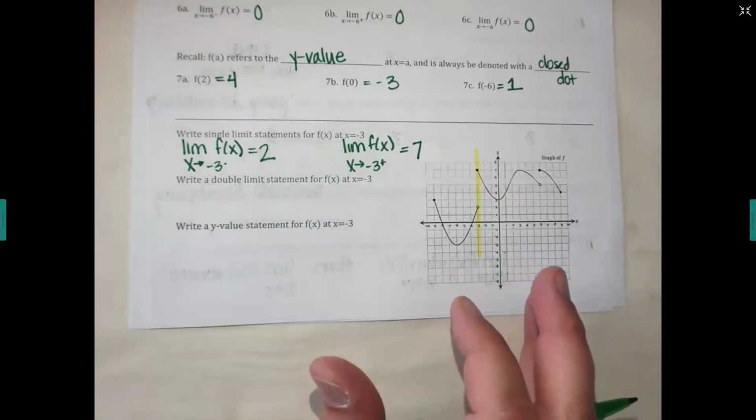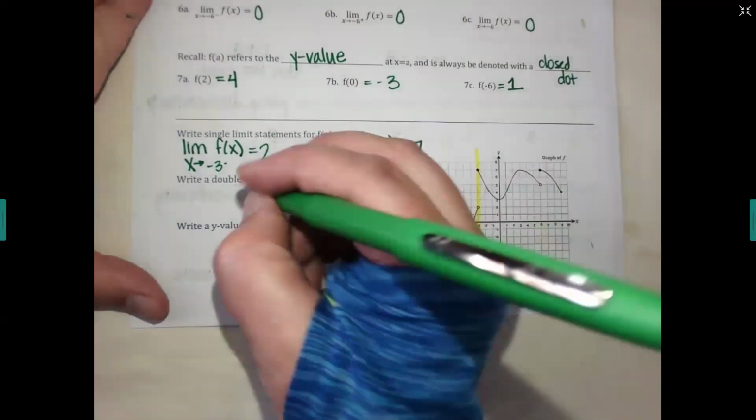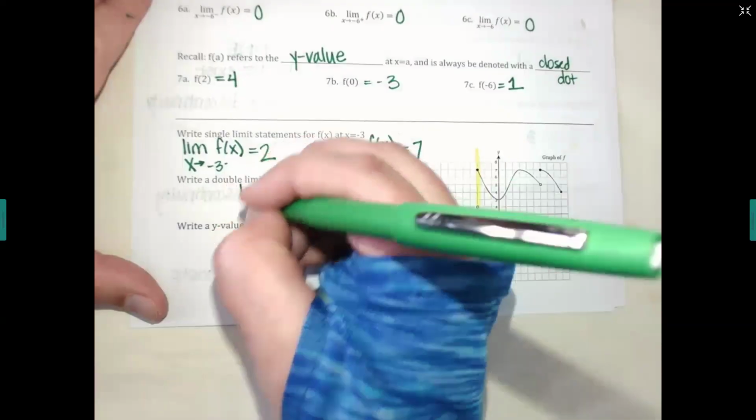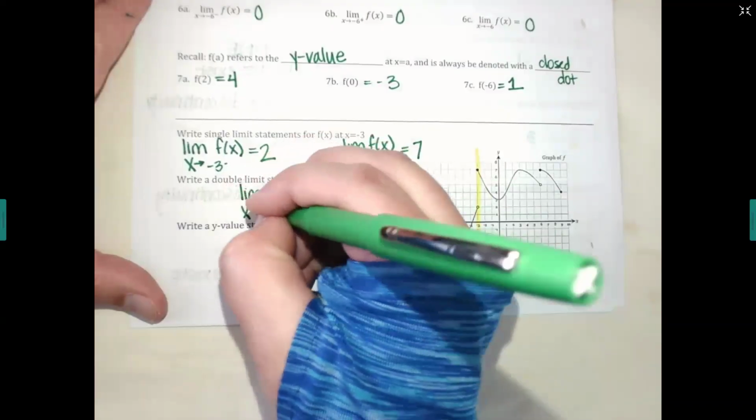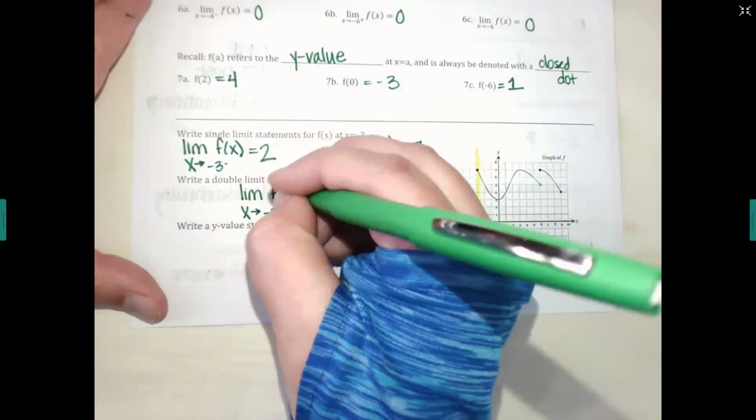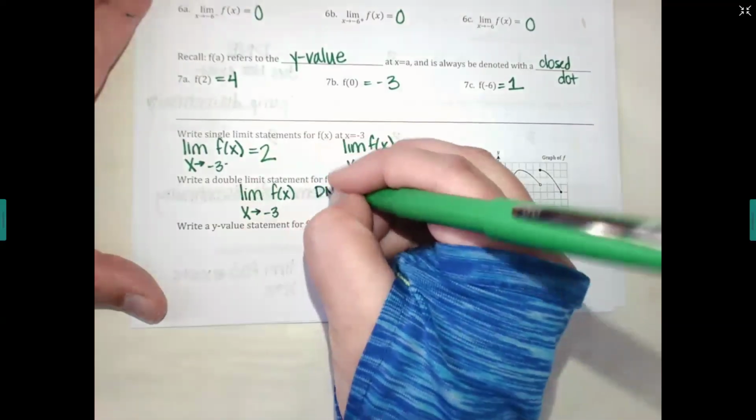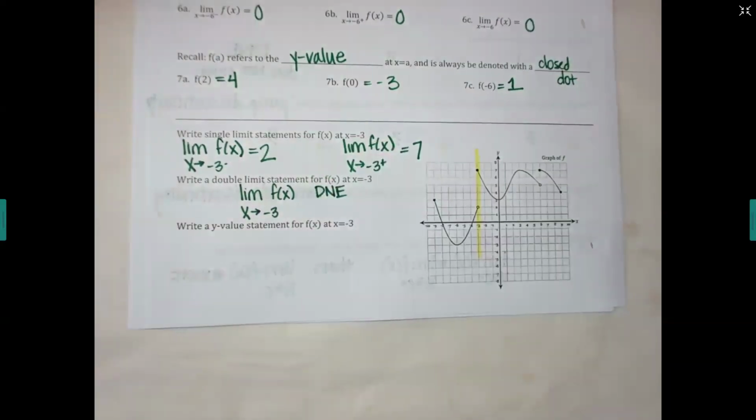Okay, remember that if it's a double side, should you put a little plus or a little minus? For a double, remember you should put neither one. Okay? So singles have that side indicator on them. Okay, but a double won't have a little superscript.